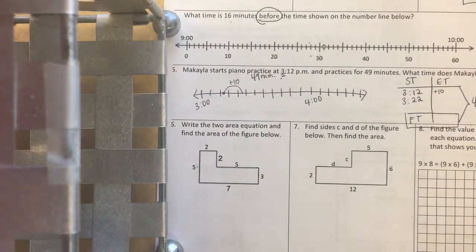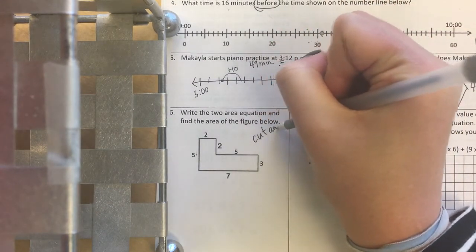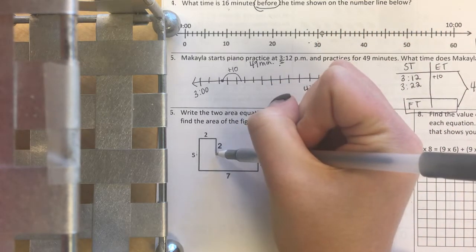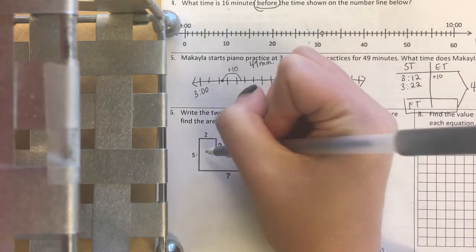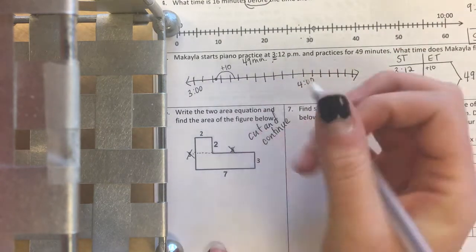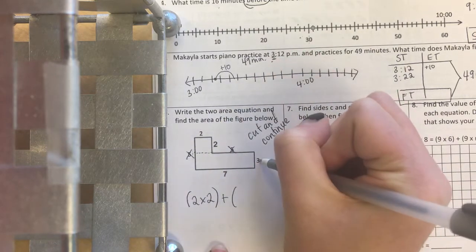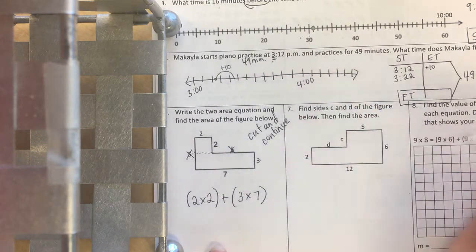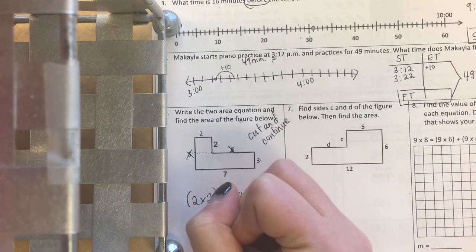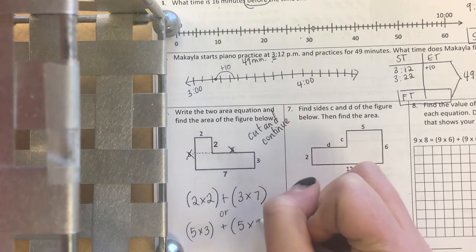Number 5 says to write the two-area equation and find the area. Again, we're using cut and continue for this problem. So if you're going to continue this line, we're going to cross out our 5. If we're cutting into this side, we're crossing out our 5. And we can see that one of our equations we can use is 2 times 2 plus 3 times 7. There's also another equation. If you're cutting down this way, you might have used 5 times 3 plus 5 times 2.